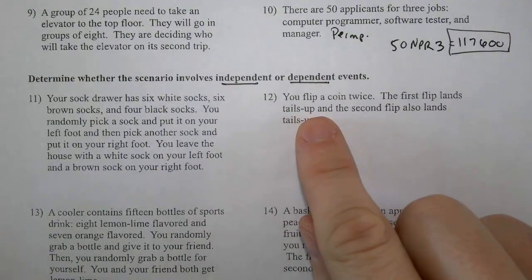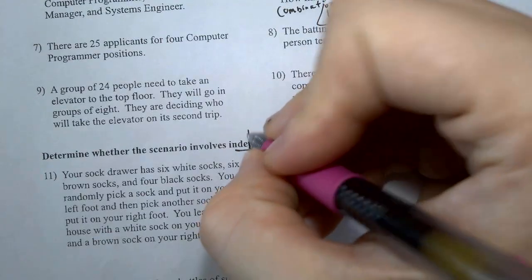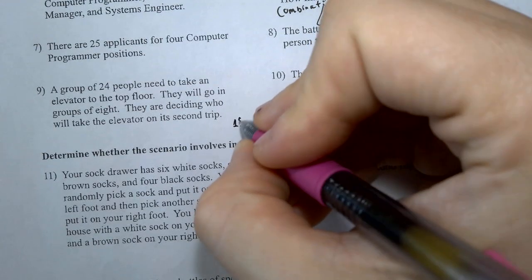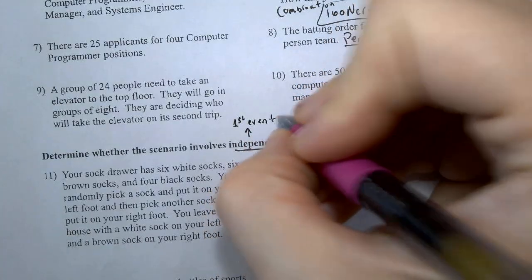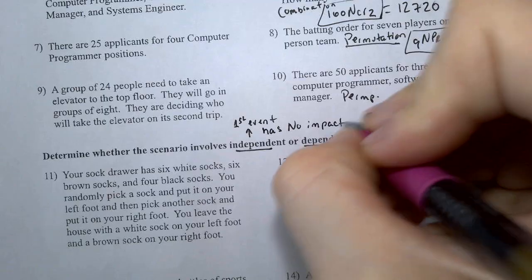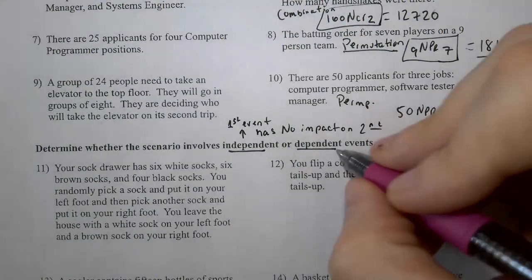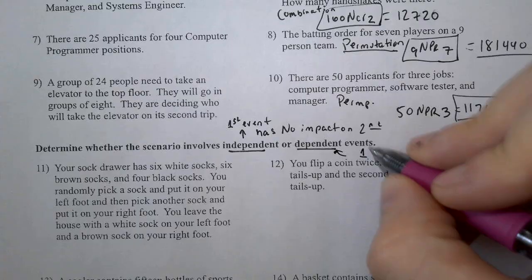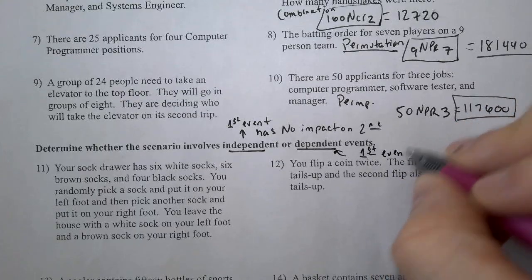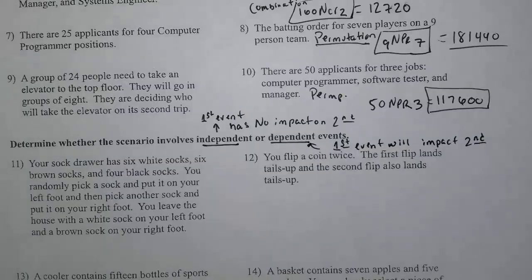If it is an independent event, the first event has no impact on the second or the third. If it is a dependent event, the first event will impact the second and or the third and or the fourth, okay?